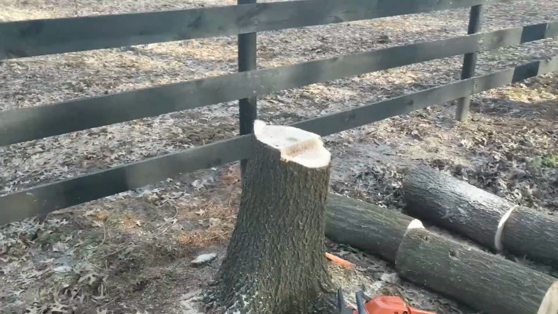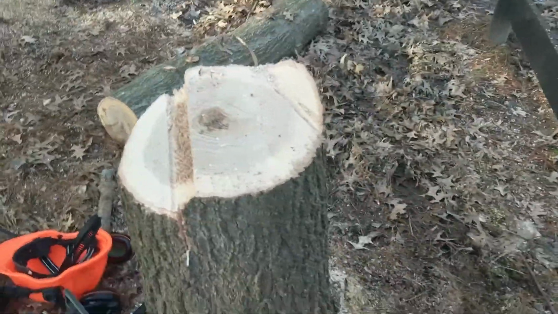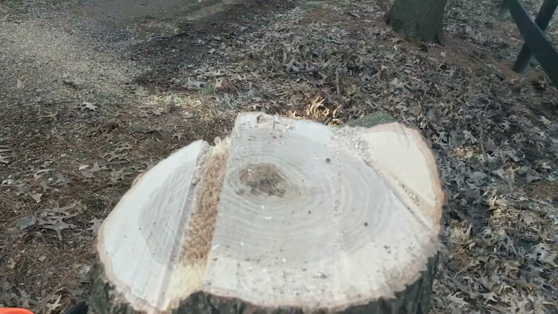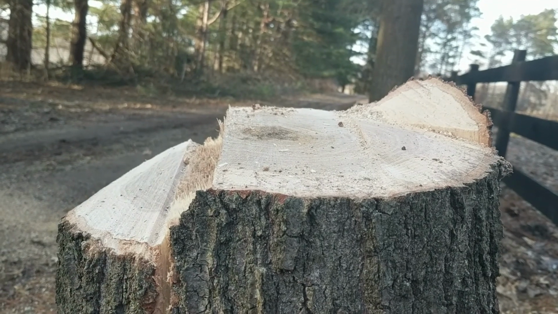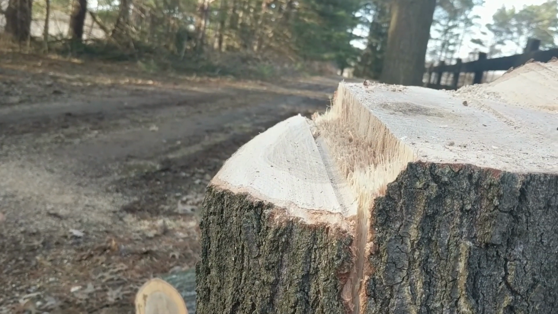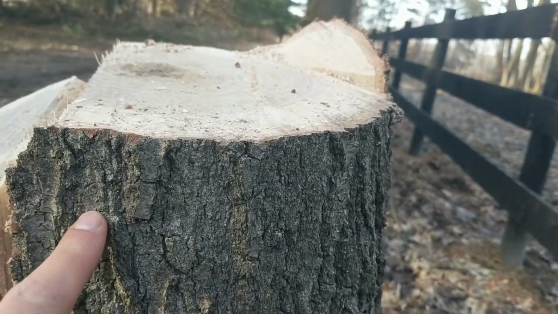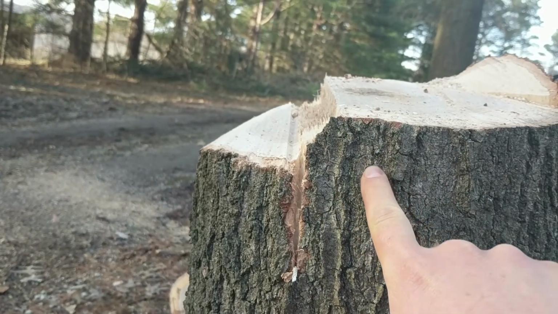Thought I'd share the stump with you here from this cut tree. Sorry, got the blast of sun there, but this is probably the best one today. And you can see, isn't the straightest. That last one was straight, but that hinge is really good. Excellent depth from where I did the face cut.